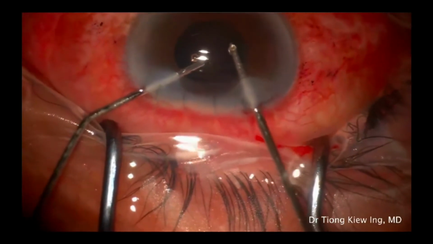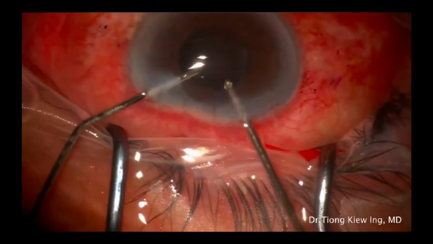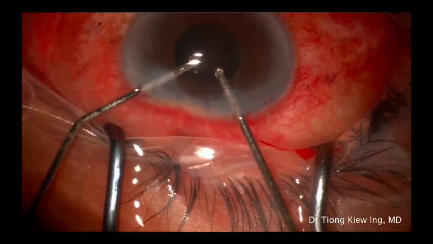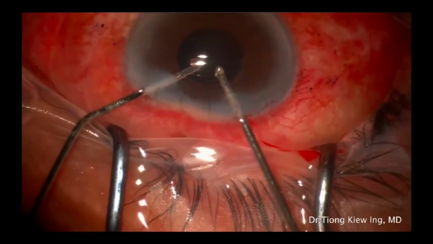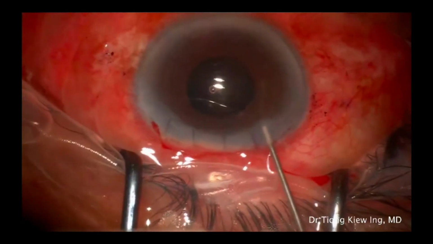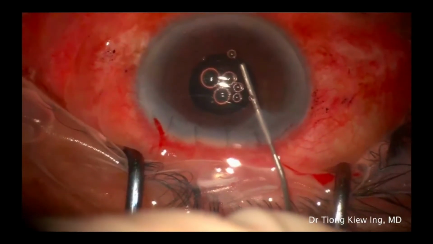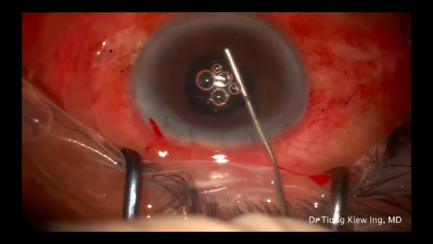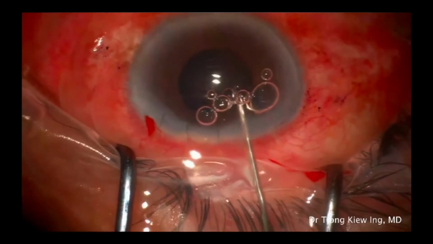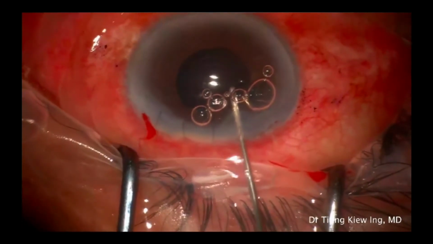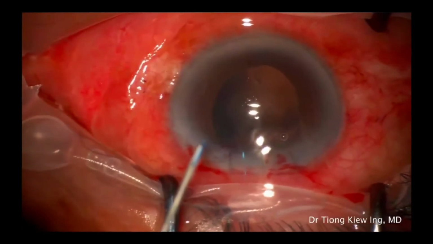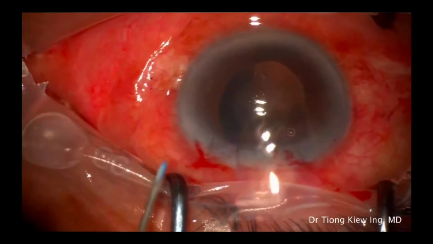Anterior vitrectomy is then performed to remove any residual vitreous in the anterior chamber. Subsequently, ophthalmic viscosurgical device (OVD) is injected into the anterior chamber. A 27-gauge needle with preloaded Prolene 5/0 suture is checked properly to ensure suture in place.